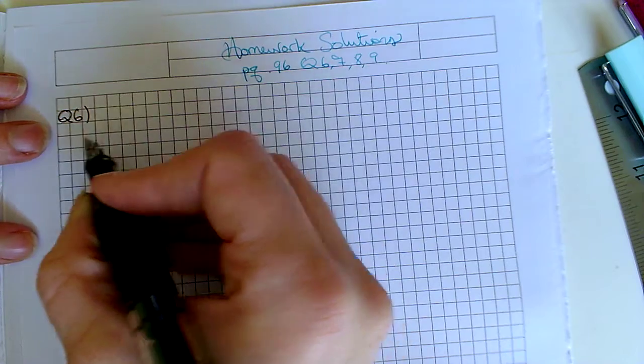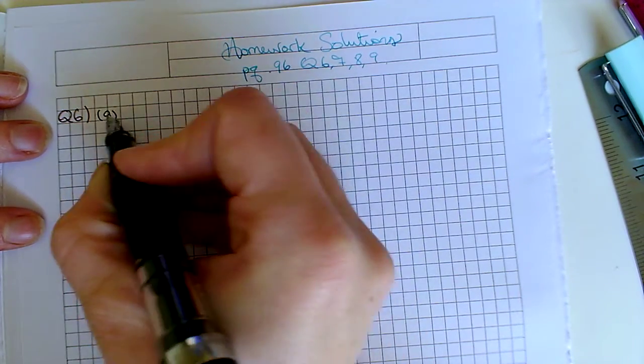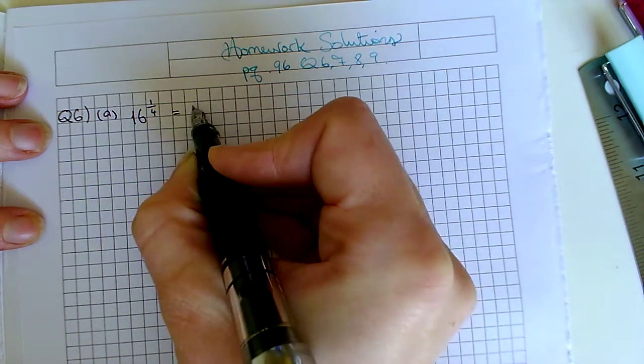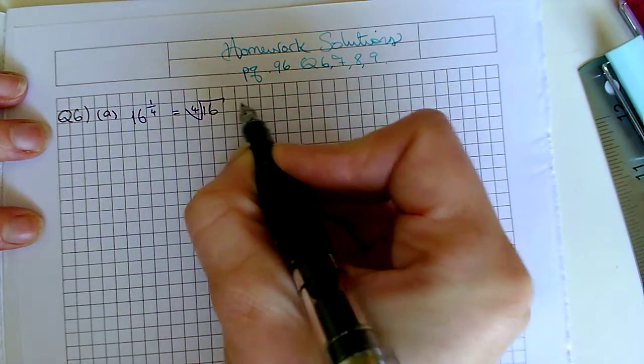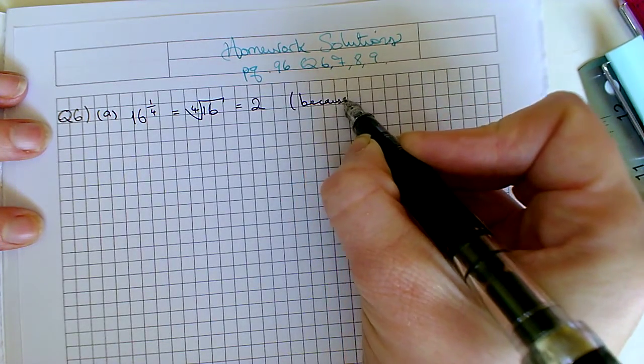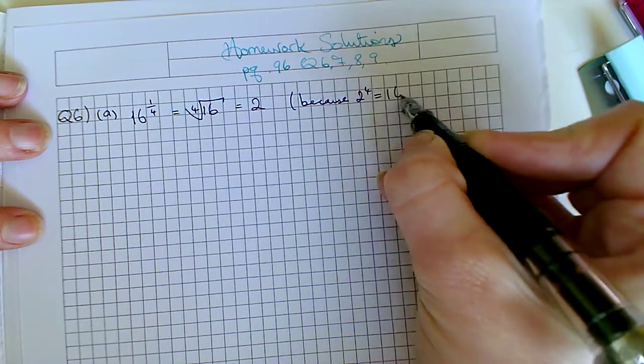So we're going to evaluate each of the following without a calculator, and 16 to the power of a quarter means the fourth root of 16, which is 2, because, now I won't do this for every single one, 2 to the power of 4 is 16.